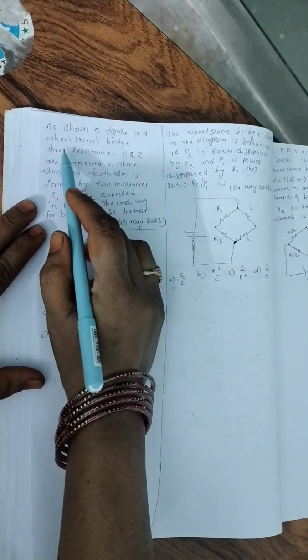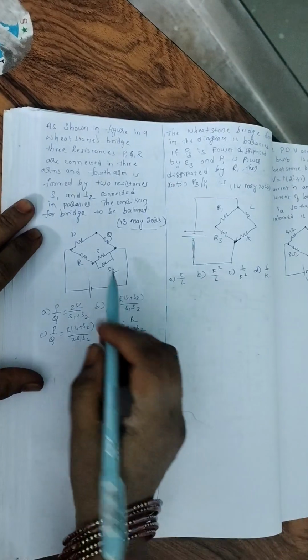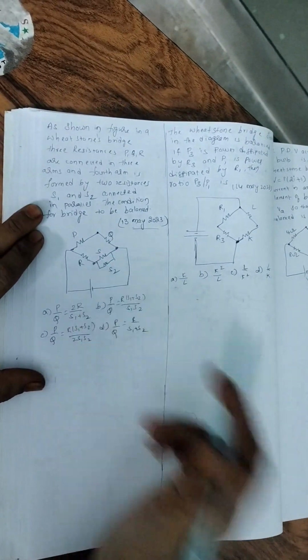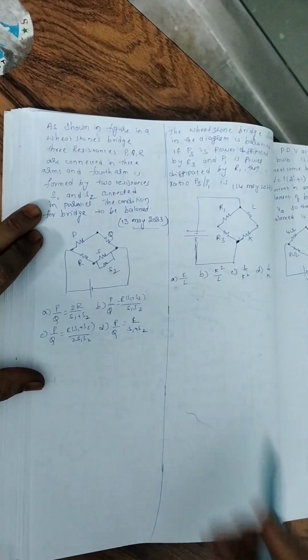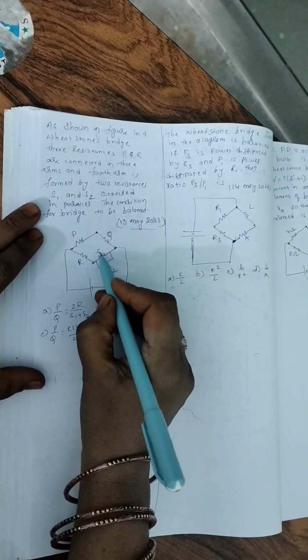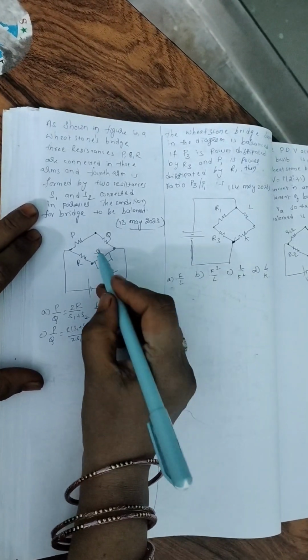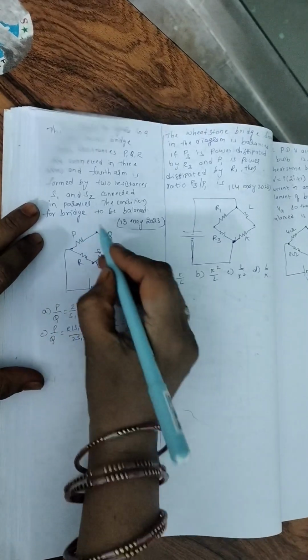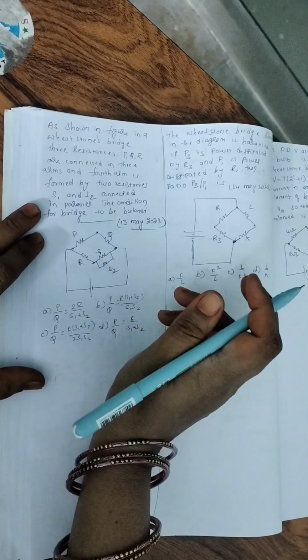As shown in the figure, in a Wheatstone Bridge, three resistances P, Q, R are connected in three arms and the fourth arm is formed by two resistances S1, S2 connected in parallel. Then what is the condition for the bridge to be balanced?